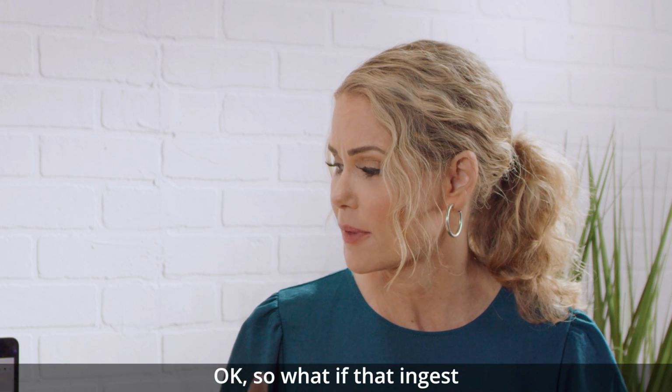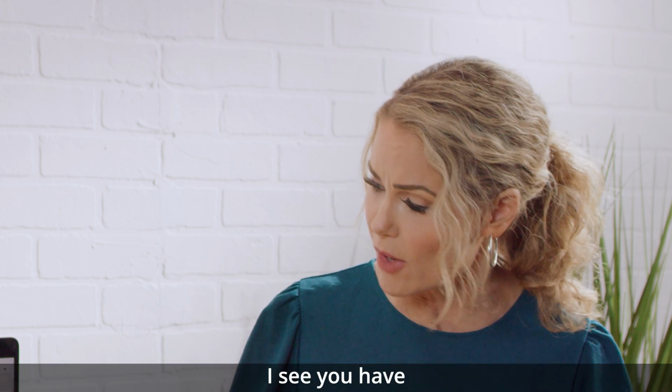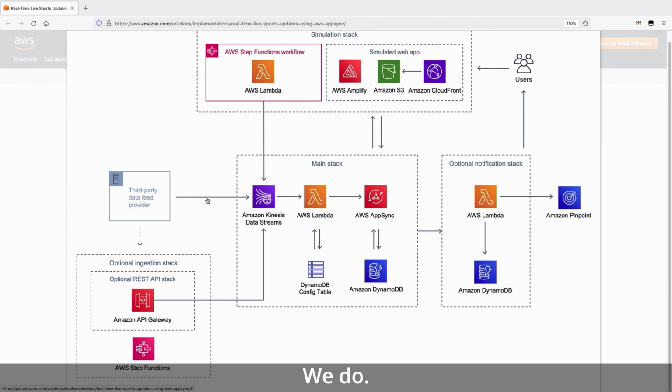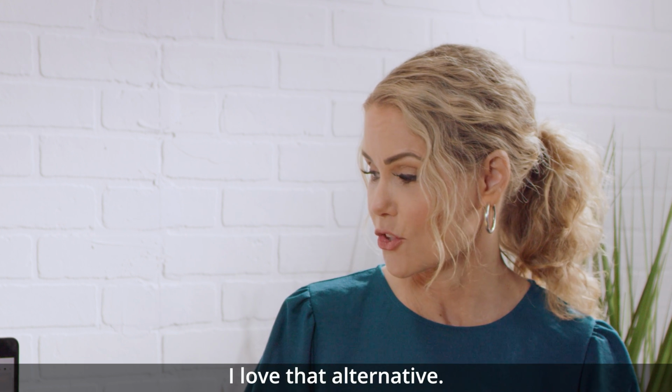Okay, so what if that ingest mechanism isn't working for me? I see you have an alternative here. We do. If you can't stream your data directly to Kinesis streams, we do have an optional stack here that you can spin up that's going to create an API gateway. And then you can post your data to that gateway, and it will then add it to the data stream. Okay, great. I love that alternative.